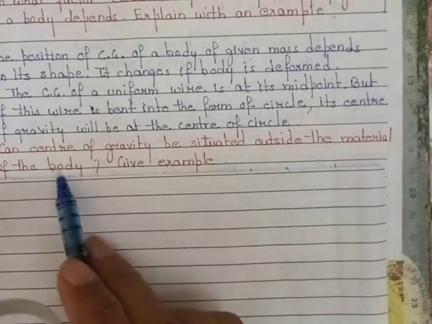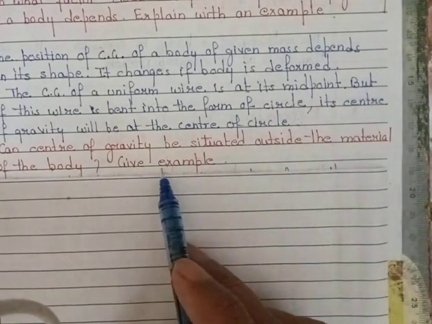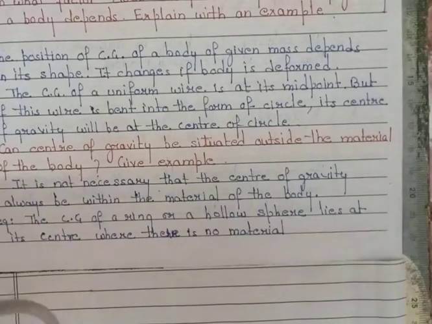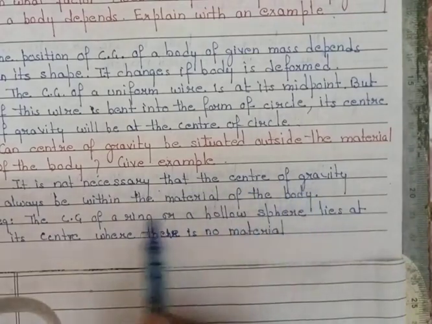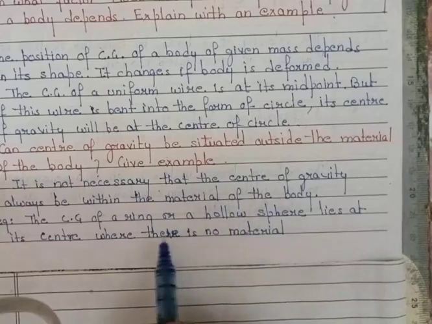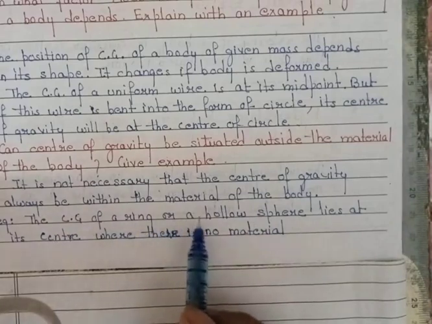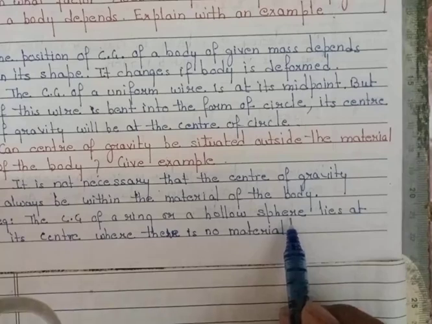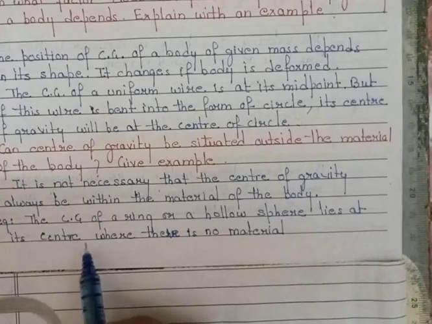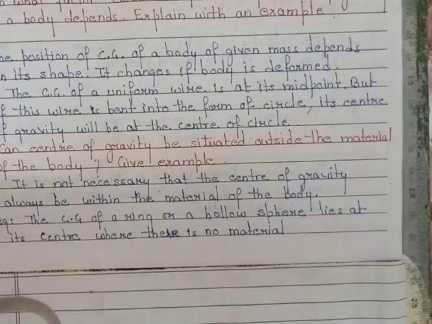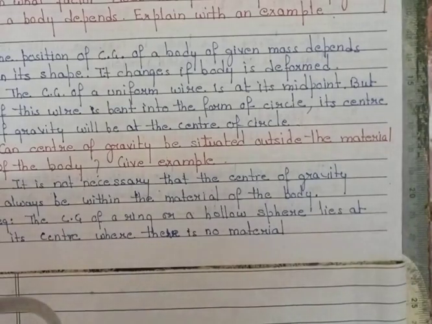The next question we have, can center of gravity be situated outside the material of the body? Well, answer to this question is, it is not necessary that the center of gravity always be within the material of the body. You can take the example case of a ring. In ring, the center of gravity, or you can take an example of hollow sphere, there also the center of gravity lies at its center where there is no material. So that means center of gravity can lie outside the material.